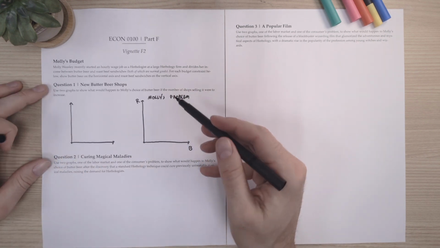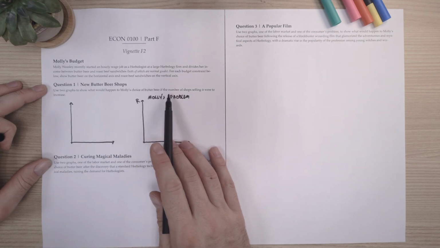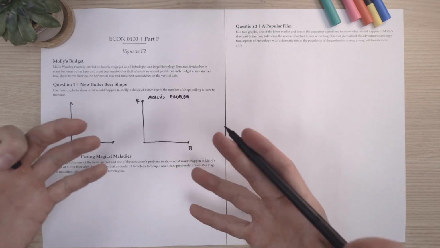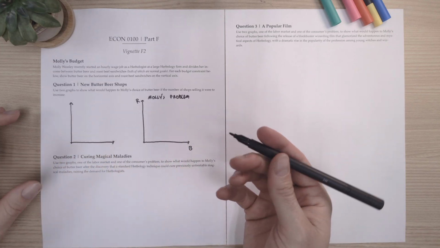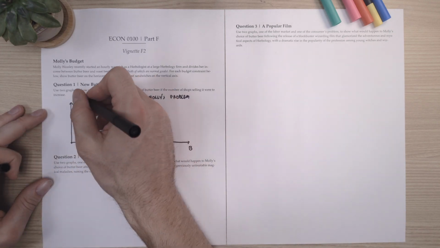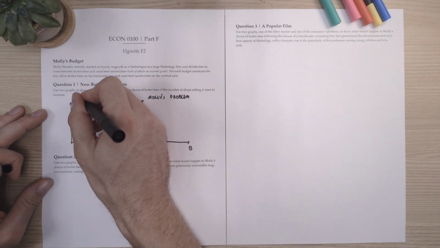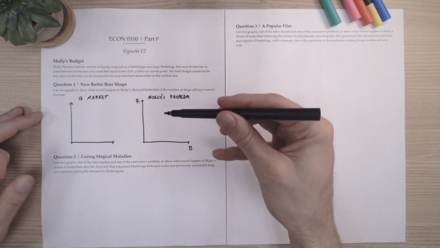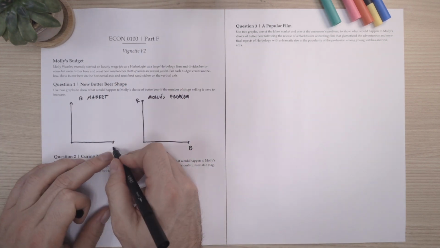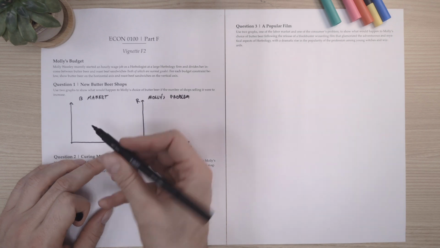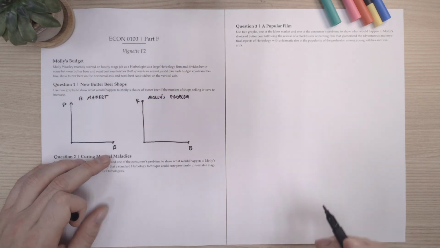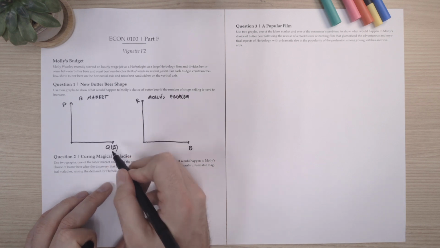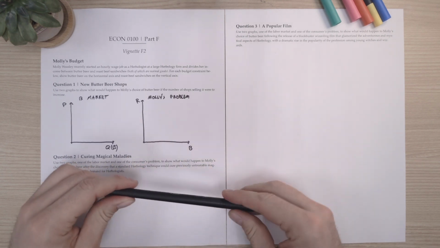And then we also were told something about the number of shops selling butterbeer. So we also need some idea of what's happening to the market for butterbeer. So let's look over here. This is the butterbeer market. And then the horizontal axis will have the quantity of butterbeer, which we'll just call B, and then the price on the vertical axis. And if you wanted to call this Q, you could label it that way too.